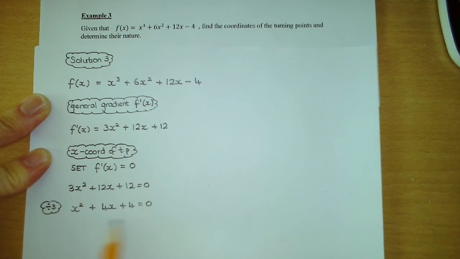So we're going to solve the quadratic we're left with. We're going to try and factorize the non-zero side. So we're going to use product and sum. So our product is plus 4 and the sum is plus 4. So the only way that's possible is when the two numbers are plus 2 and plus 2.